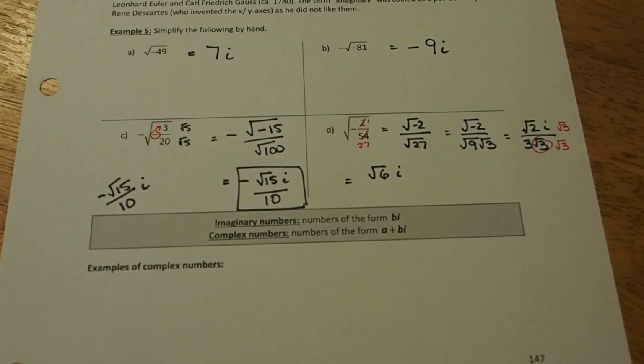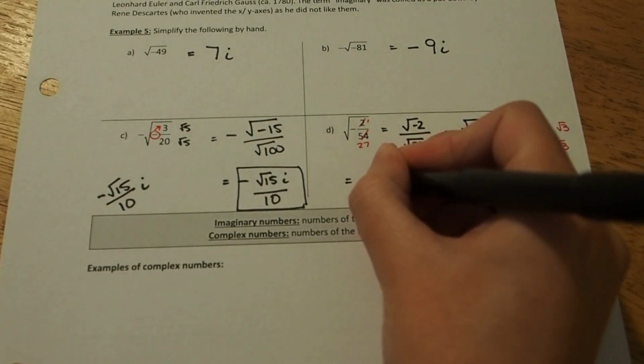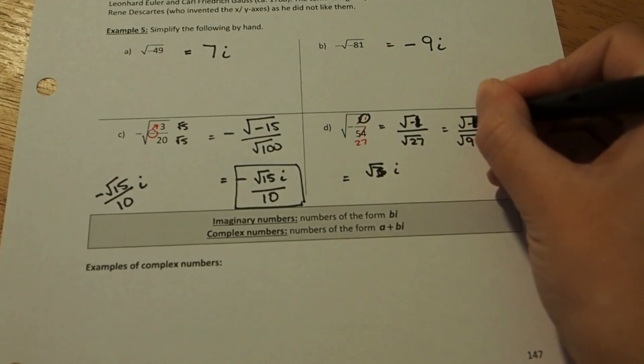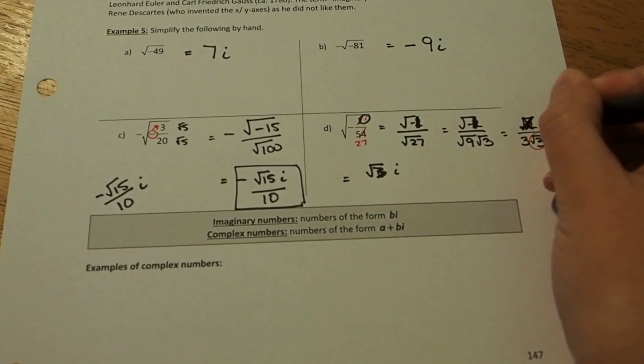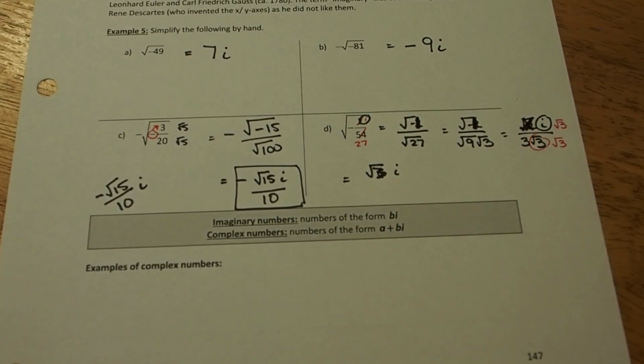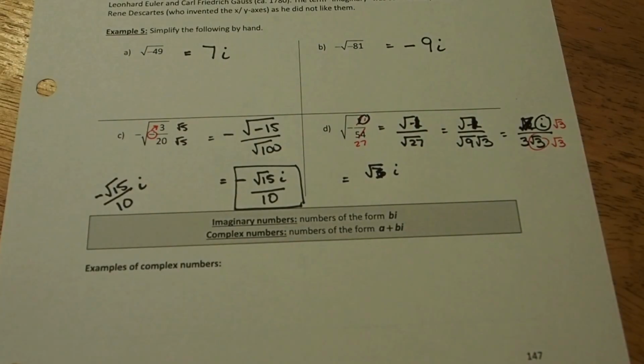Sorry, I made a mistake again. Let me go ahead and fix this real quick. Sorry about that. Remember I reduced that? That was supposed to be a 1 now. So it's a 1 now. So I actually just have I on the top. So that's going to be square root of 3 times I. I'm sorry. I knew I reduced that and then I forgot.